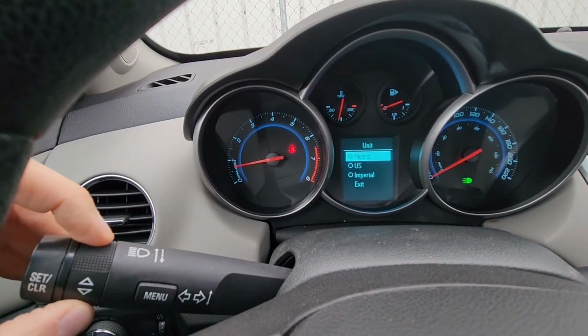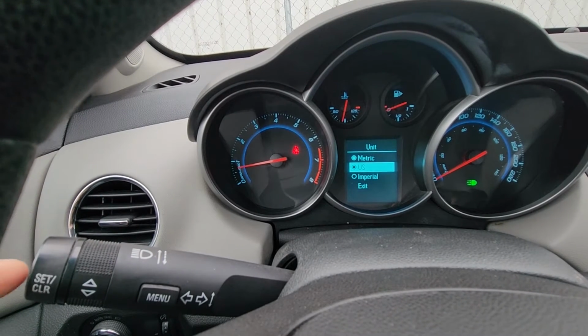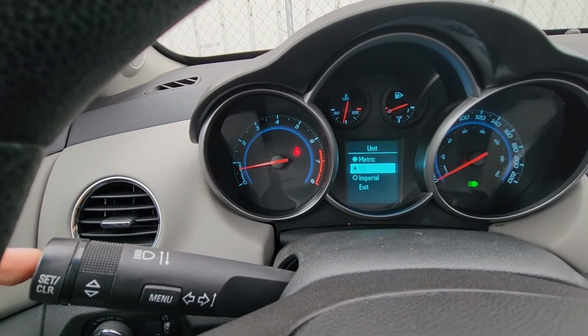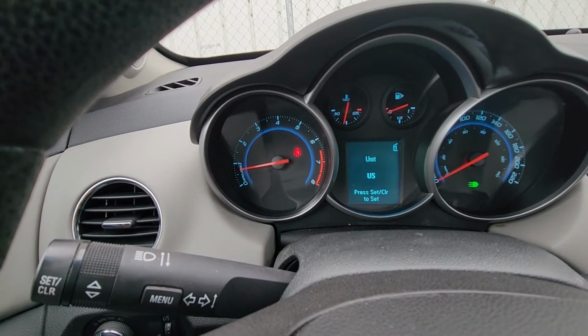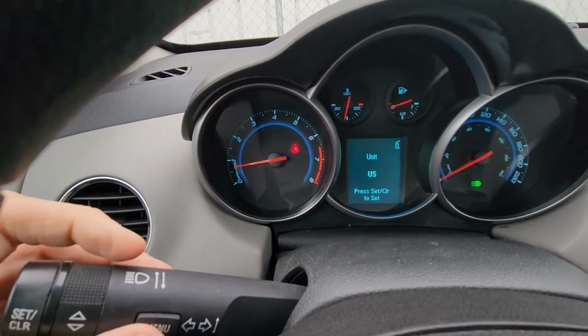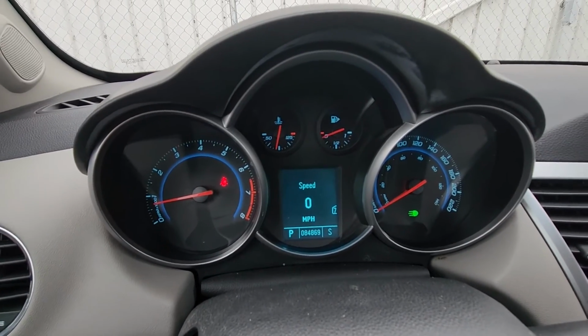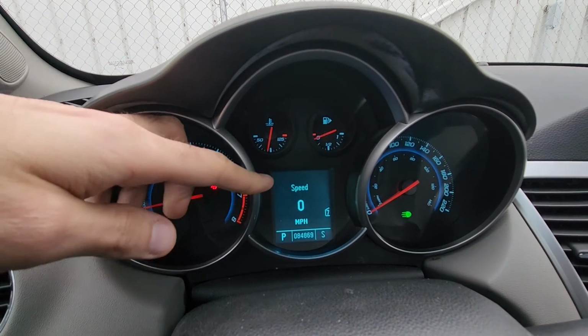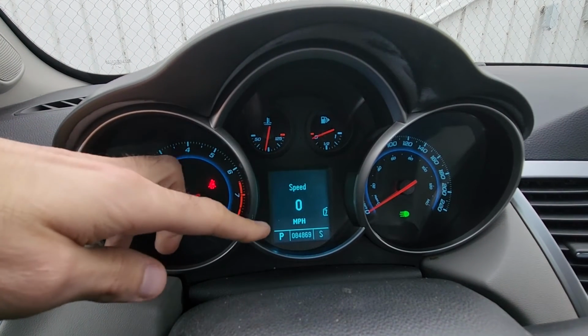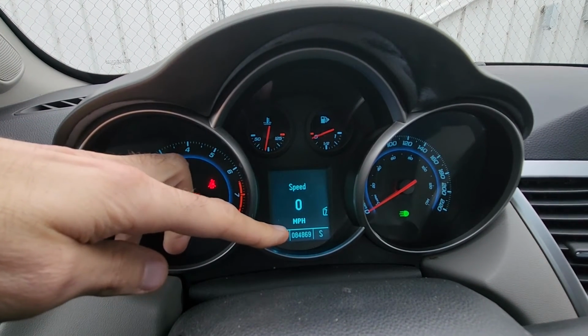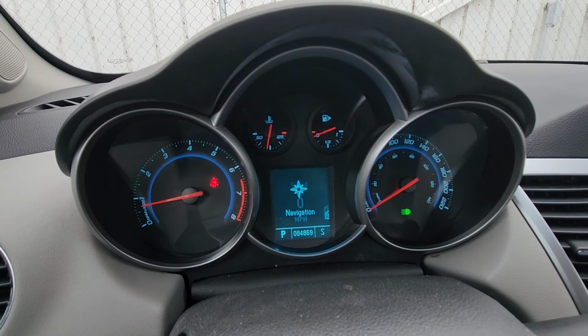Now again you want to scroll through the options here. And to select the miles, you will select US. And that should be it. Now to go back to the other menu, you will press menu again to get to trip and fuel information menu. And now as you can see, the speed is in miles per hour and the total distance is also in the miles.